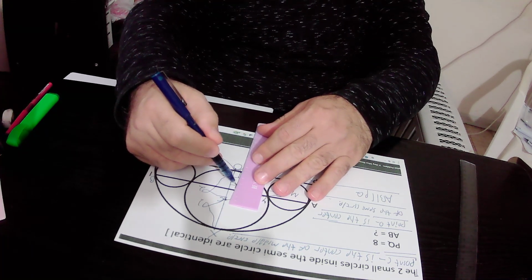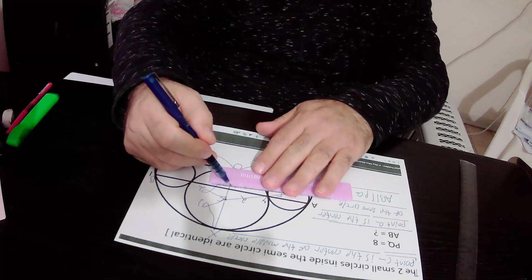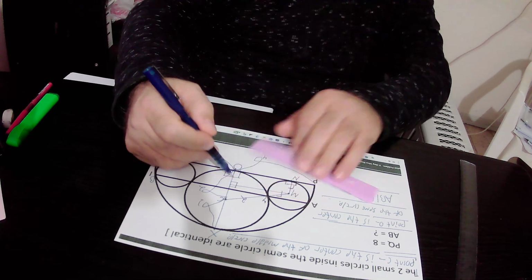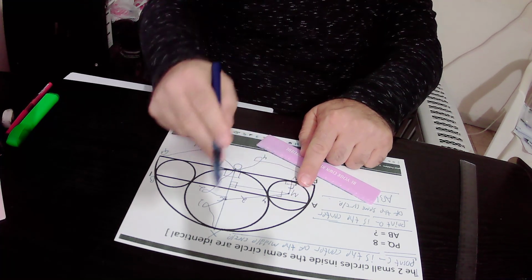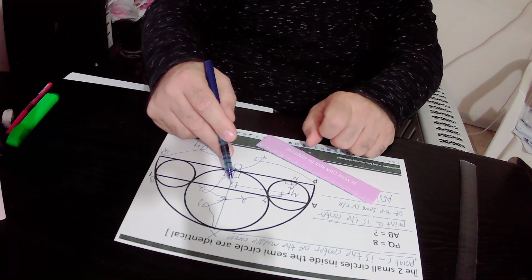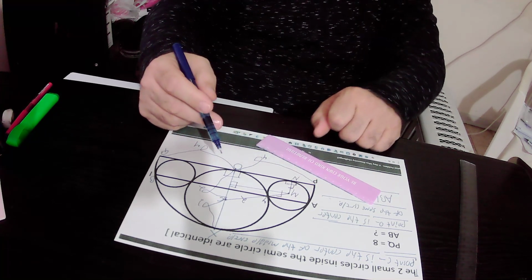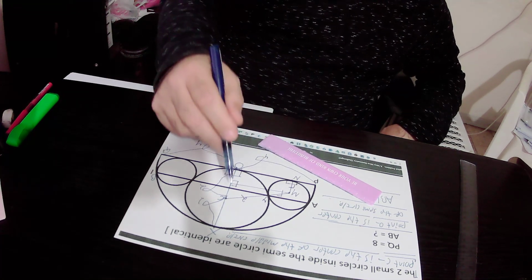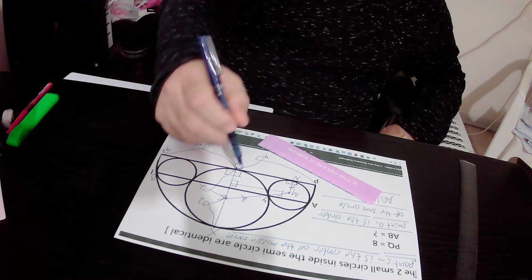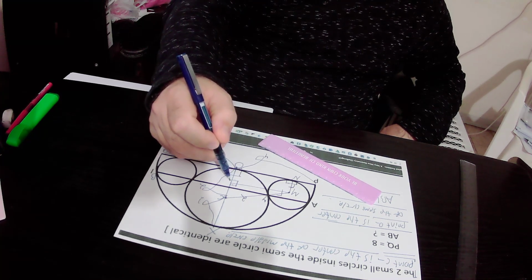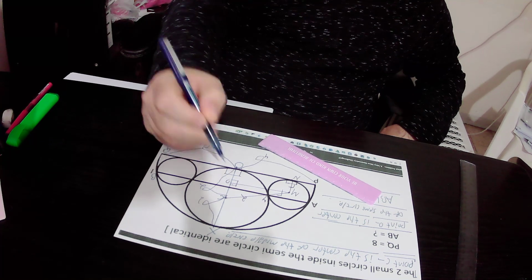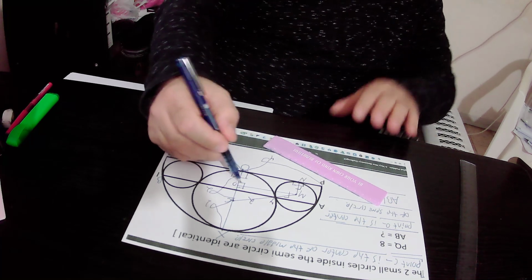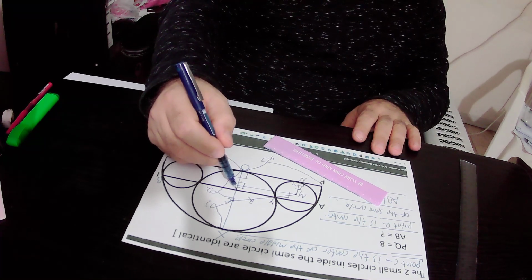This angle will be equal to 90 degrees, and this angle will also be equal to 90 degrees because this is perpendicular to CO. Therefore, this angle equals 90 degrees and this angle equals 90 degrees. And we will define the touching point between the perpendicular and CO as point D. And we will also define this point as point E.